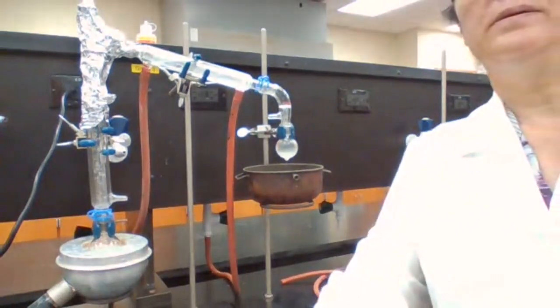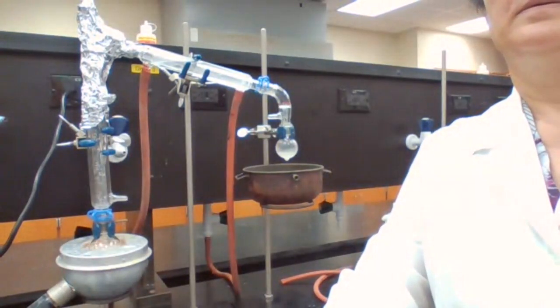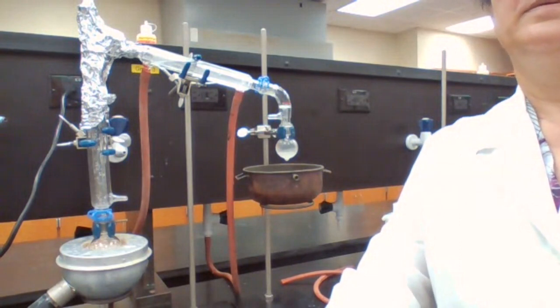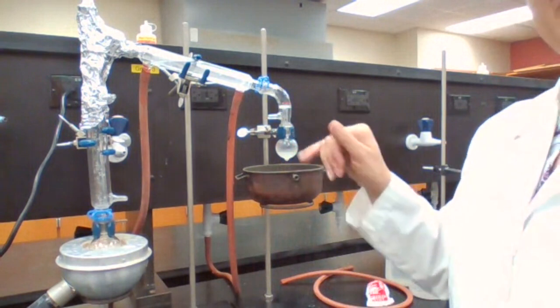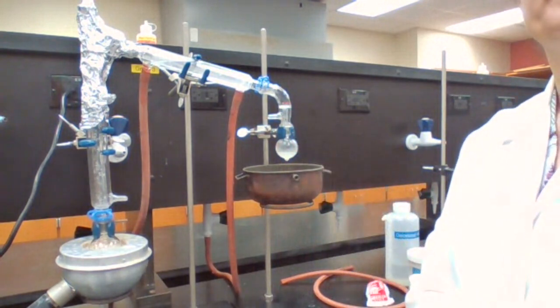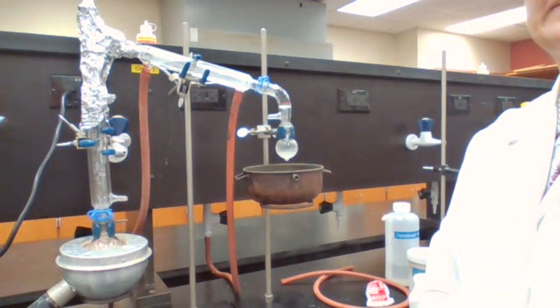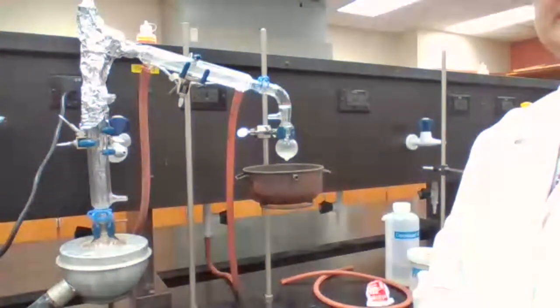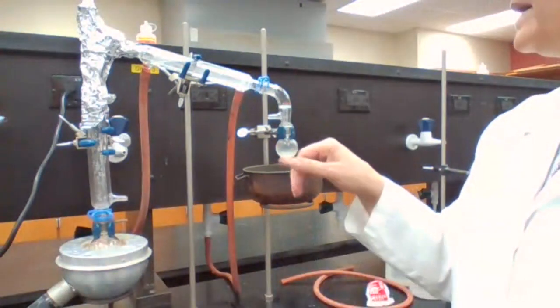Any solutions? We need 8 milliliters here. Can you help me estimate 8 milliliters?